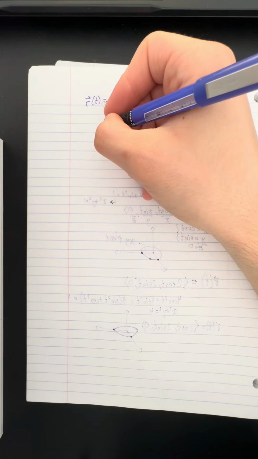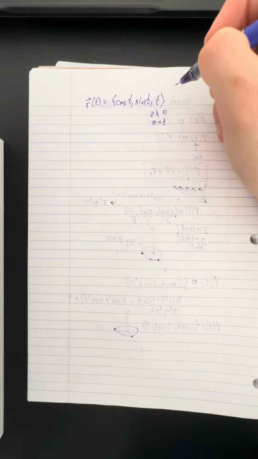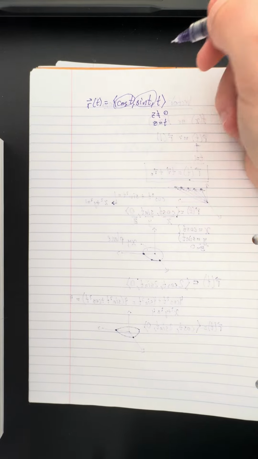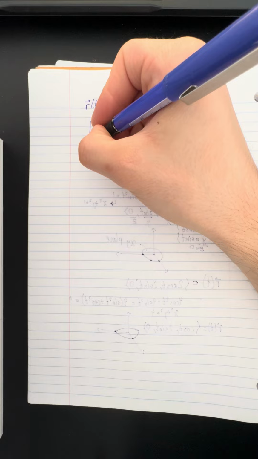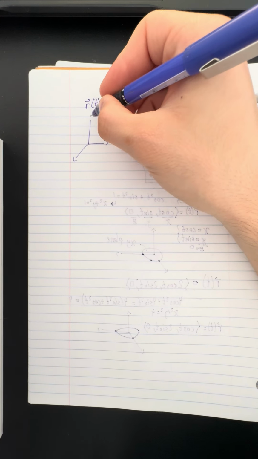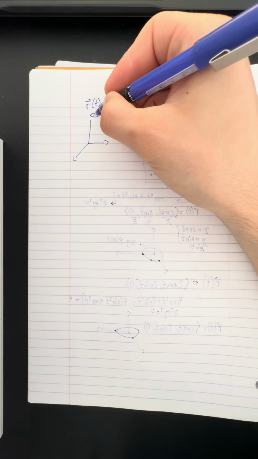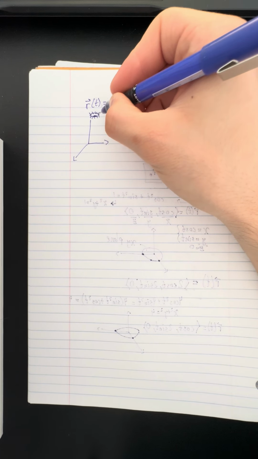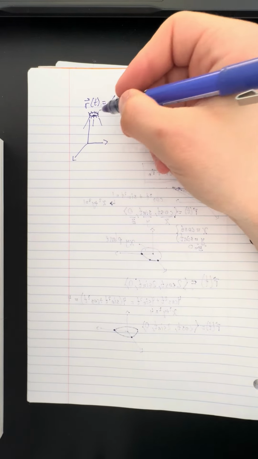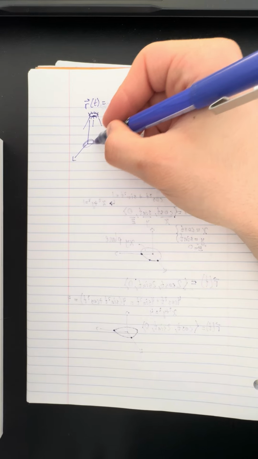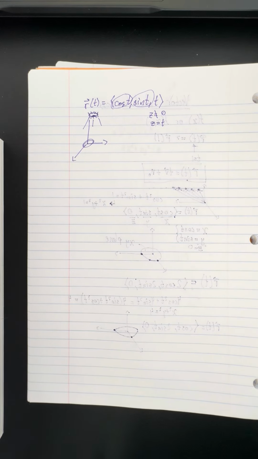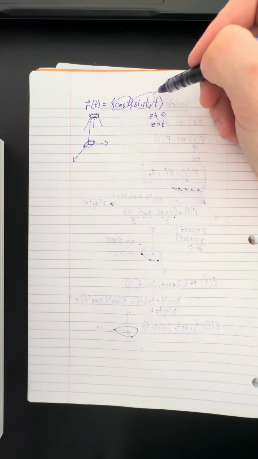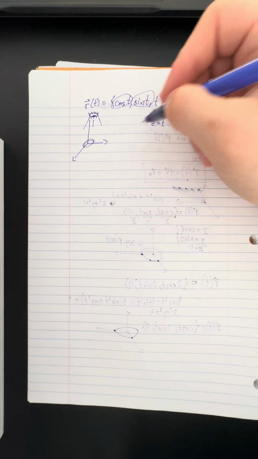So if I looked down the z-axis, I would only see cosine t and sine t, and we know that that's a circle, right? So if you were looking down here, you would see like a shadow of a circle. But that's when z is 0 for all values of t. That's not the case. Z is equal to t.